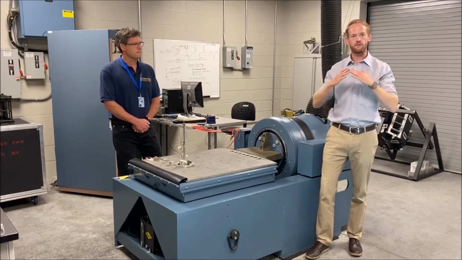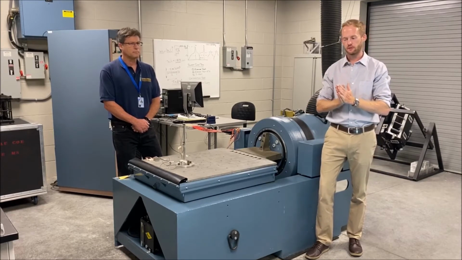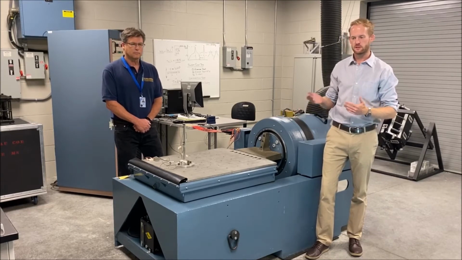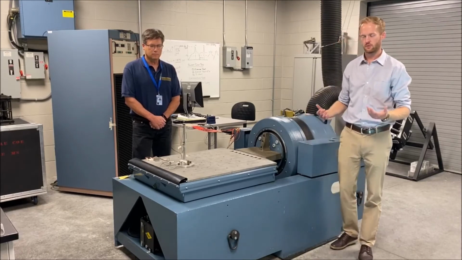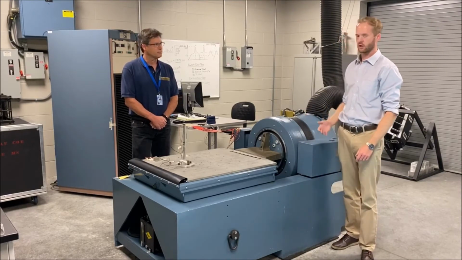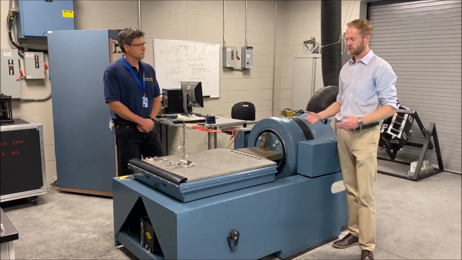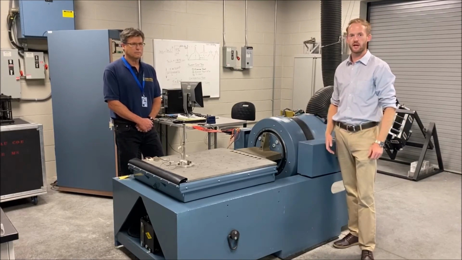Because they are finding those resonant peaks within those components. So this is a very simple test to test whether those components are going to be exposed to a resonant peak. So I'll hand over to Professor Zwick to describe a little bit about the setup here in the lab.